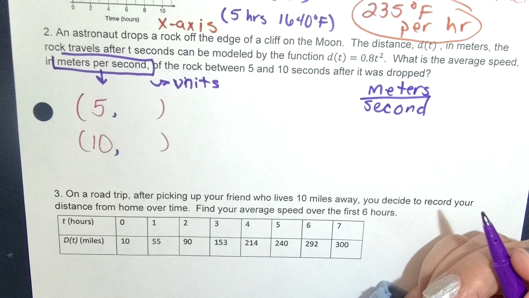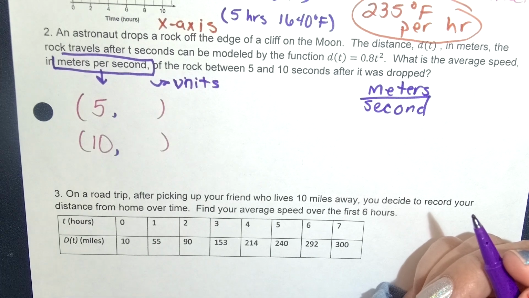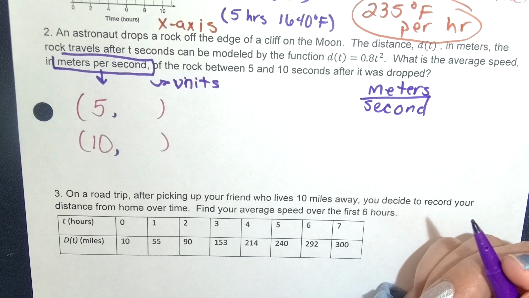It's like questions 1 and 2 on the do now. Kimberly, how do I find my y values? No, that would be in my slope formula. I don't have my y values.